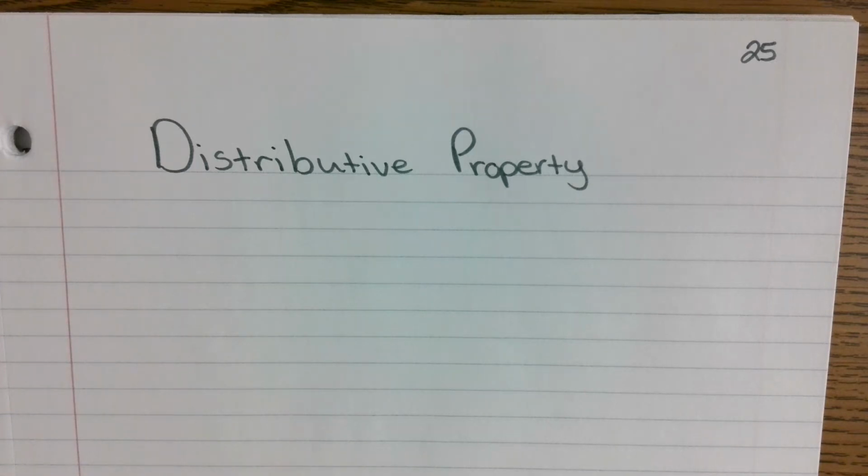All right, so on page 25 of your notebook, we're going to be talking about the distributive property today. The notes shouldn't take us too long, and you'll be able to get into your IXL practice. But with distributive property, it's just another way of being able to simplify an expression by using multiplication that gets distributed amongst an addition or subtraction problem inside parentheses.